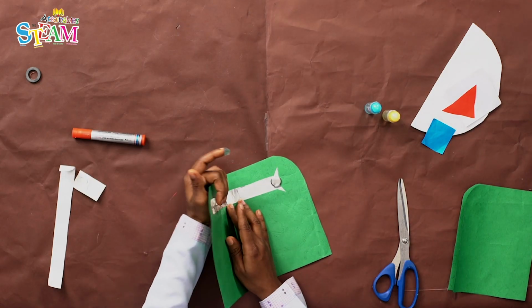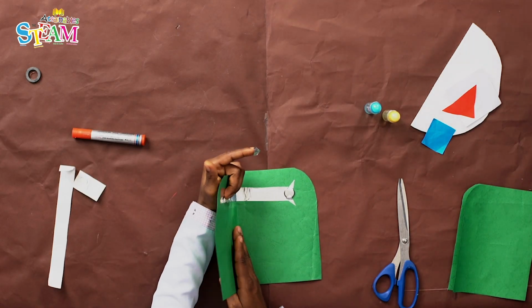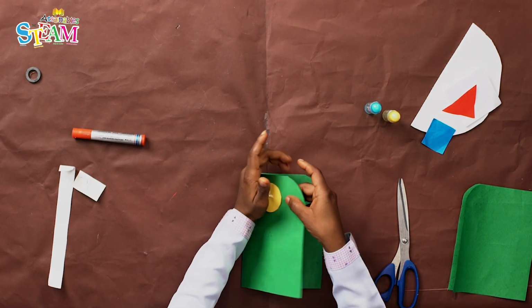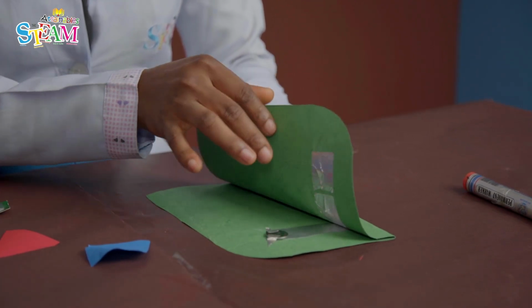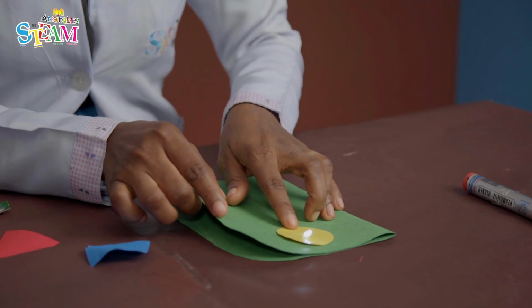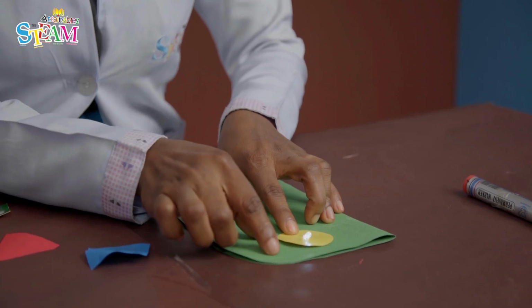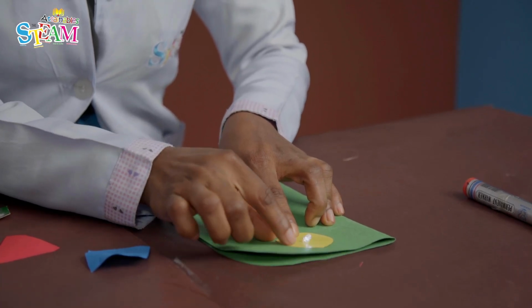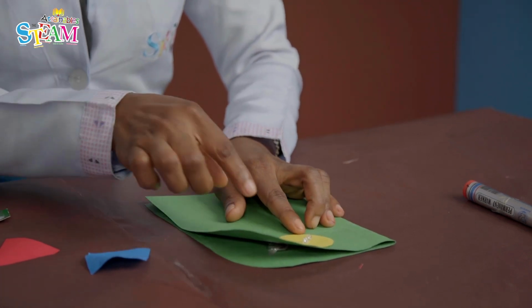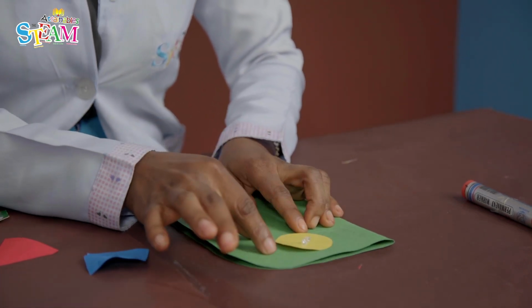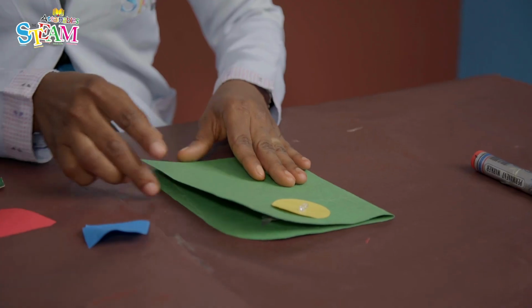Okay, now let's check if what we have done is right. So now that I've fixed the battery, let's see what happens. Wow, that's light coming up. The light is coming up. Do you have yours doing this too? You have to get your connections right, okay?